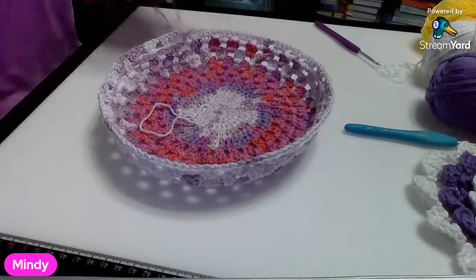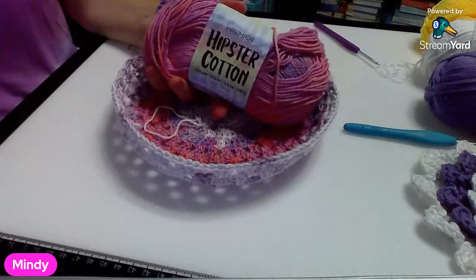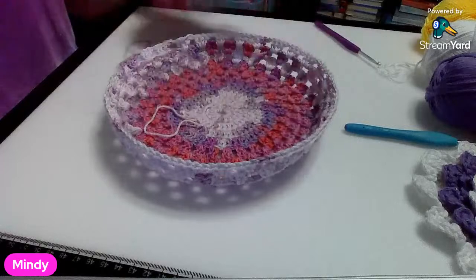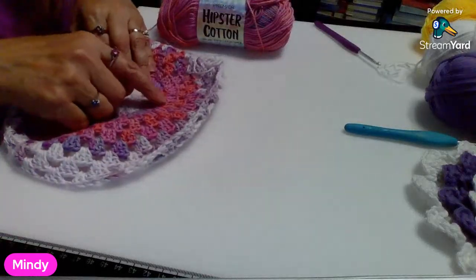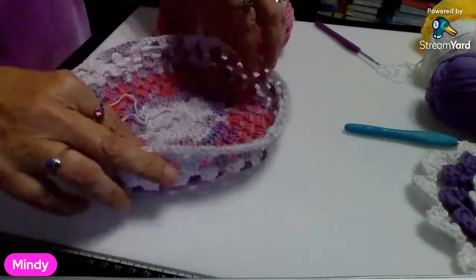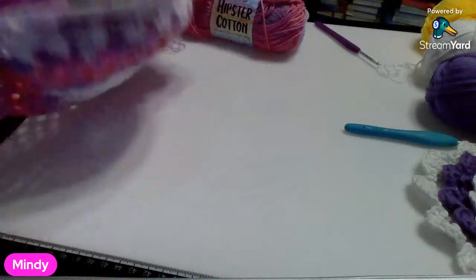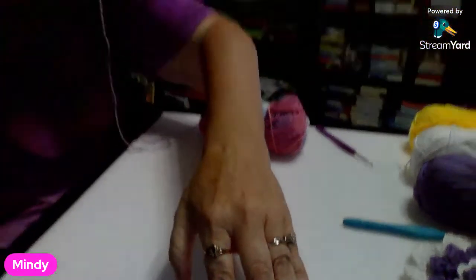That's what I love about this yarn. This is hipster cotton, and it does all the work for you. This is round 1, 2, 3, 4, 5, 6, 7, 8, 9, 10, 11. So I've got 5 more rounds to go. Now I think it feels big. I think it feels like extra big, like loose, big. I don't know. Maybe it'll be fine. We're going to keep going and we'll see what happens.